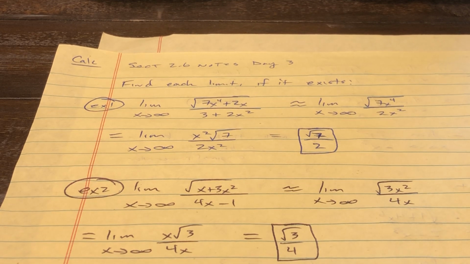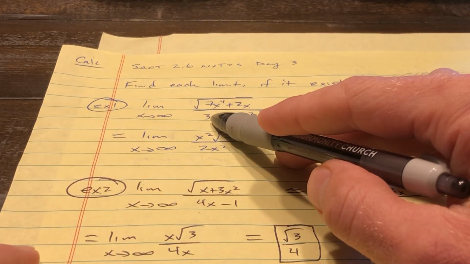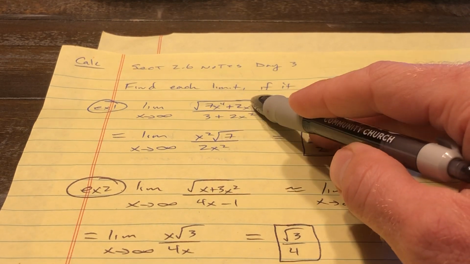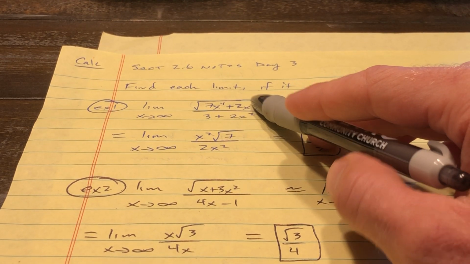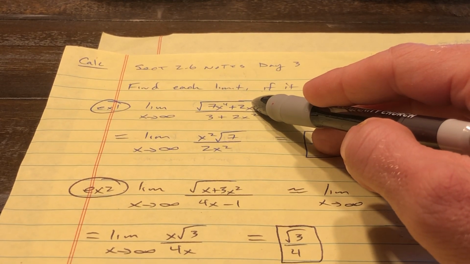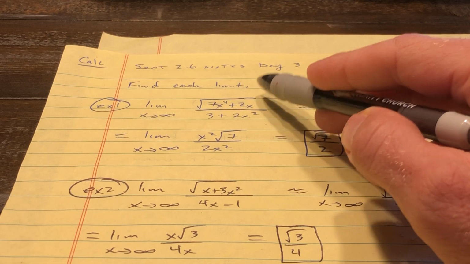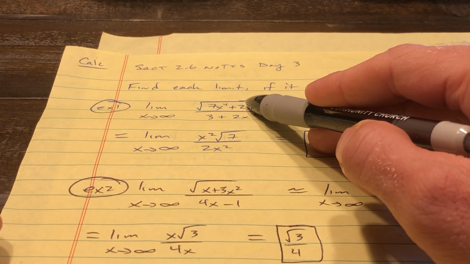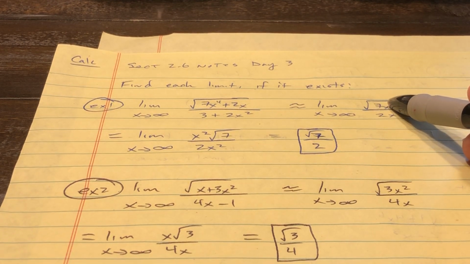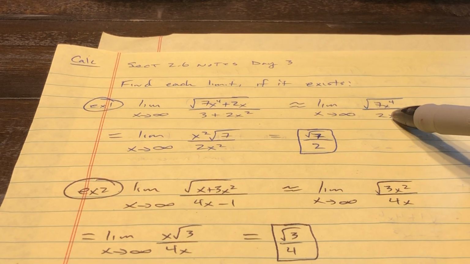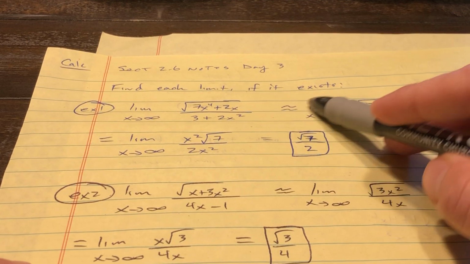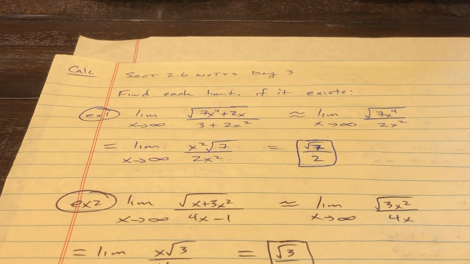Again, we did this very early on when we divided everything by x to the 2nd. 3 over x to the 2nd as x goes to infinity is 0. If I divide this by x to the 4th, because the square root of x to the 4th is x to the 2nd, this is 2 over x to the 3rd, 0. This is now 0, that's now 0. So I'm only looking at the term with the highest power of x in the numerator and denominator. That's not exactly equal to, which is why we're using the approximately symbol there.